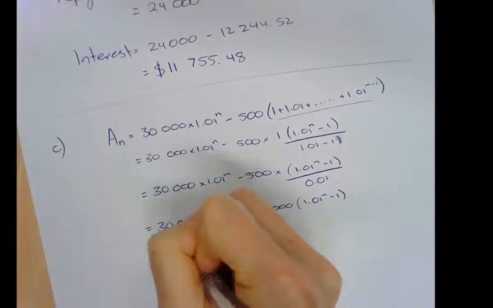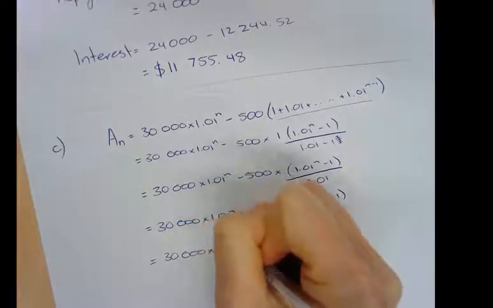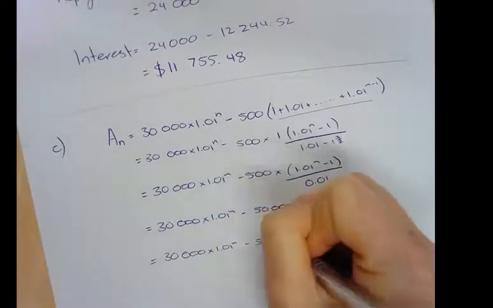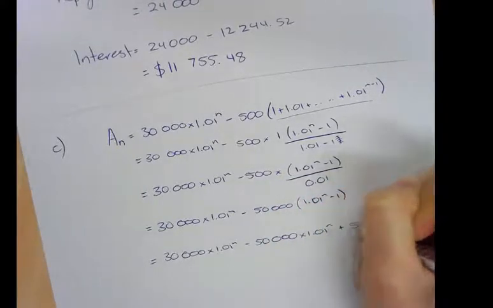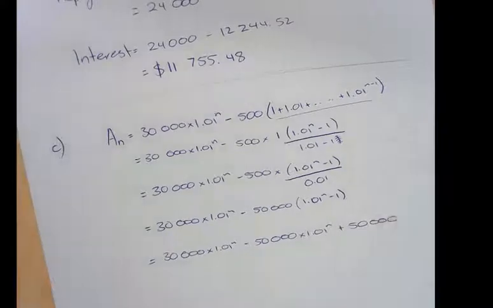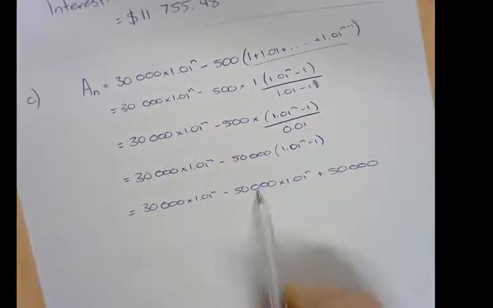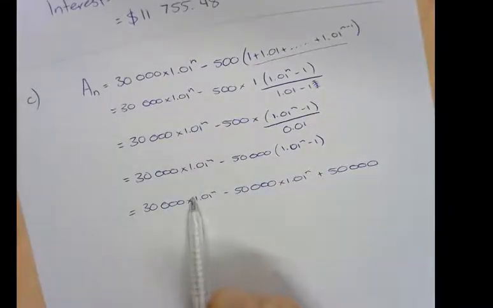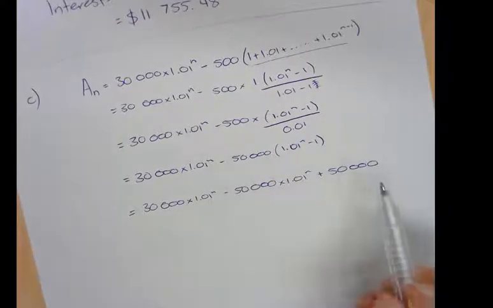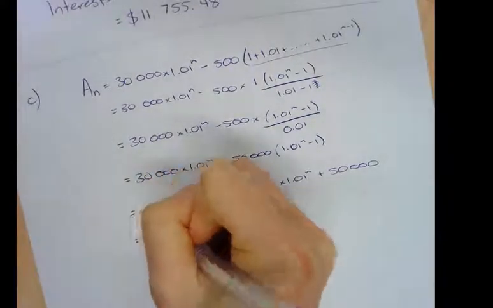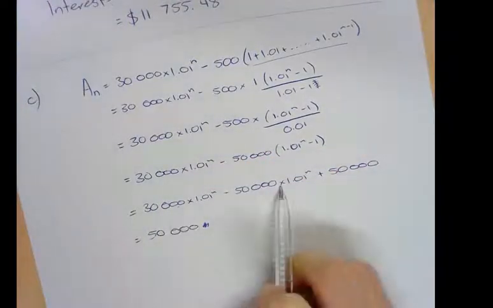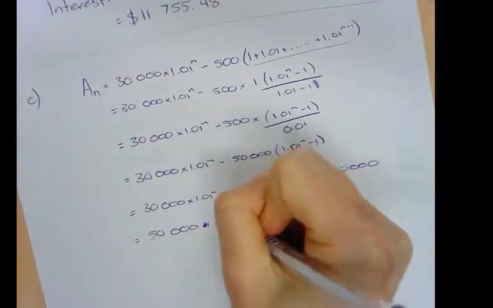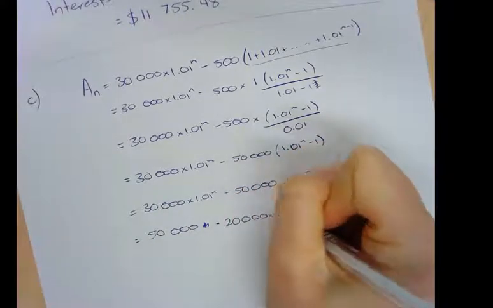So we'll have 30,000 times 1.01 to the n minus 50,000 times 1.01 to the n, and then plus 50,000. Now we can simplify that because these are now like terms. They've both got that multiplied by 1.01 to the n. So we're going to end up with 50,000 minus, because 30,000 minus 50,000 is minus 20,000 times 1.01 to the n.